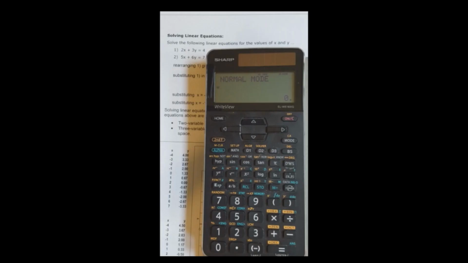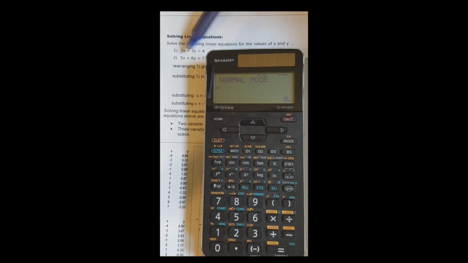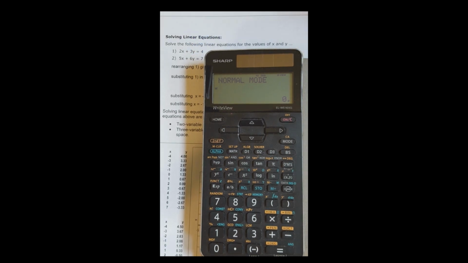Page 243 and 244. Solving 2-variable and 3-variable linear equations on the Sharp calculator. I'm just going to demonstrate how to solve a 2-variable linear equation. The 3-variable linear equation is done the same way. I chose two simple equations. 2x plus 3y equals 4. 5x plus 6y is 7. I chose numbers that were easy to remember as we add them to the calculator.